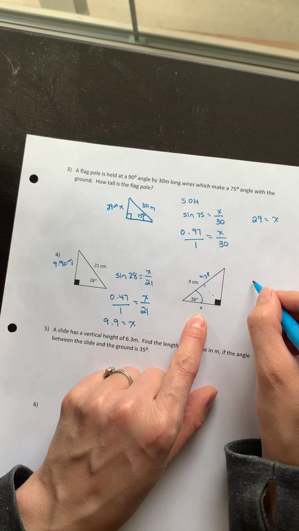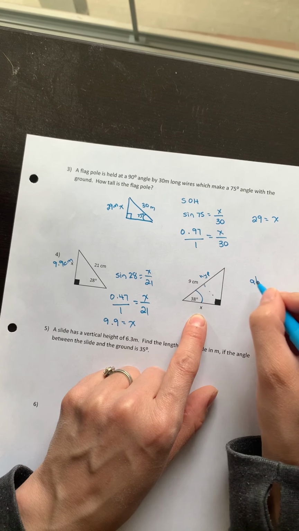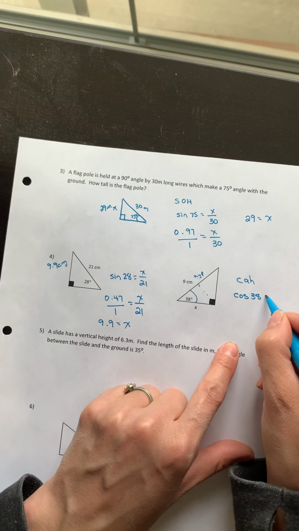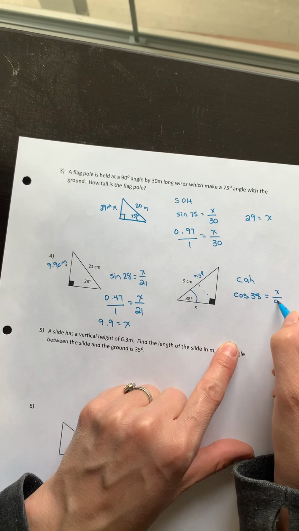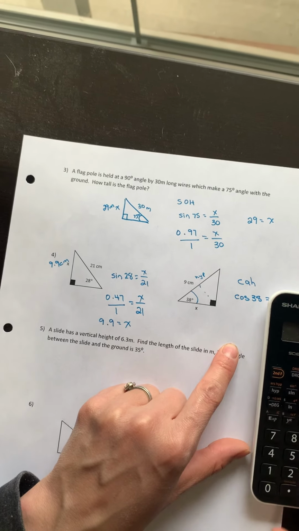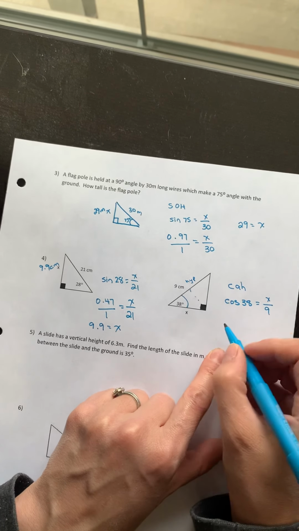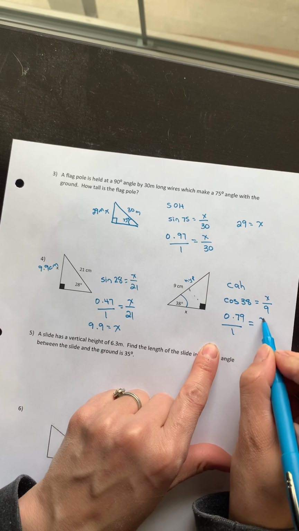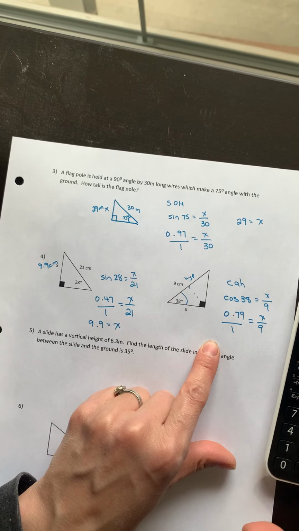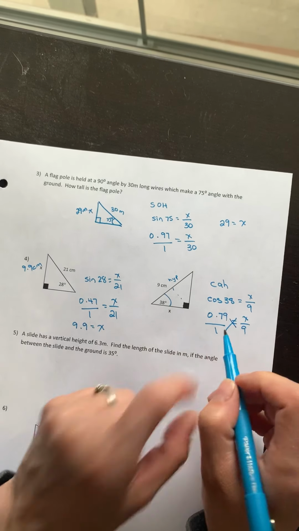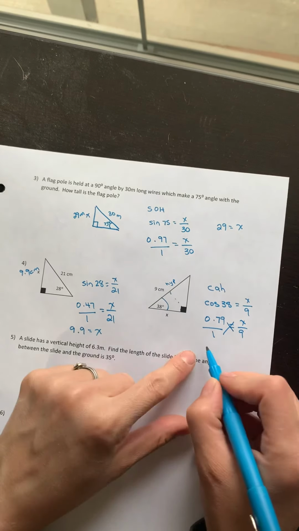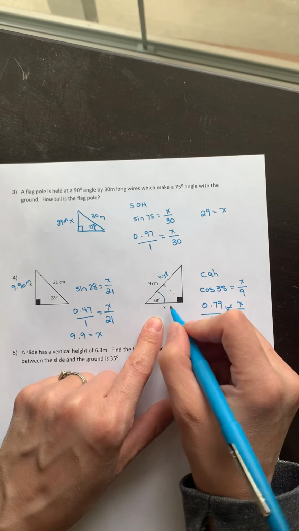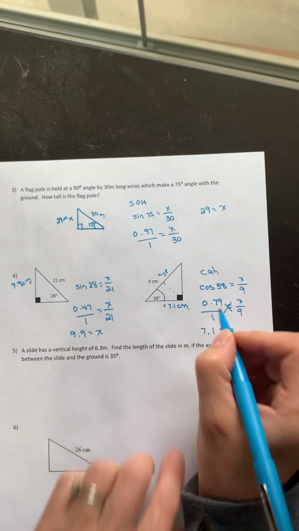So now I'm looking for adjacent over hypotenuse, which is my cosine. So cosine 38, okay, is equal to X over 9. So I'm going to go 38 cosine, which is 0.79 over 1 is equal to X over 9. Times that by 9 because we're cross multiplying, and I'm going to get 7.1 is equal to X. So X is equal to 7.1 centimeters. Okay.